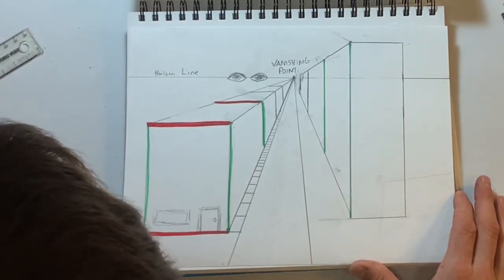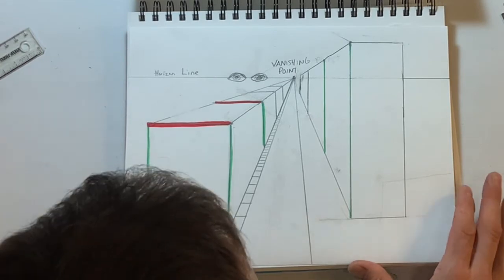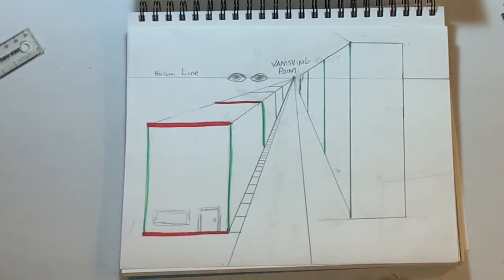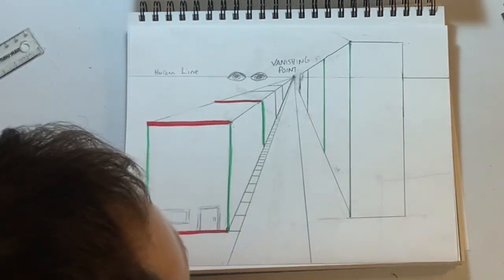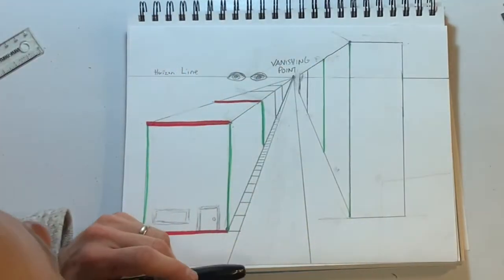Oh, and then you guys can, if you want to finish this off, I recommend sharpening it first. Okay, and then coloring it with whatever coloring utensil you have at home.